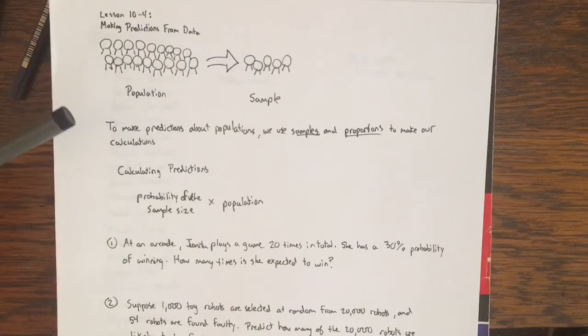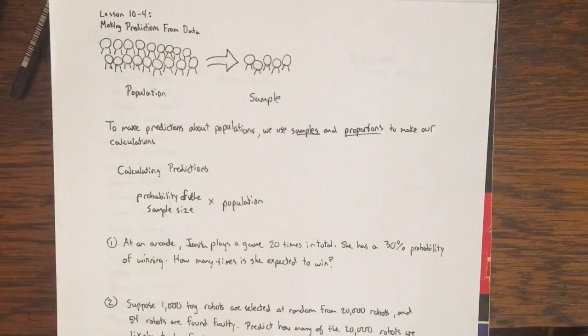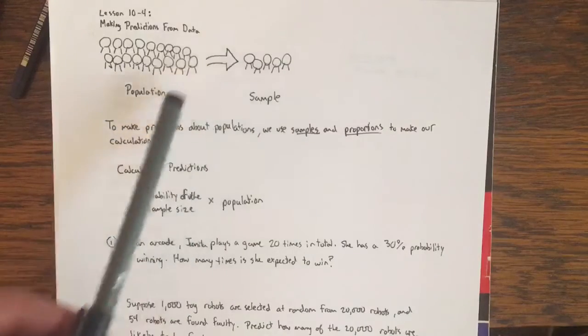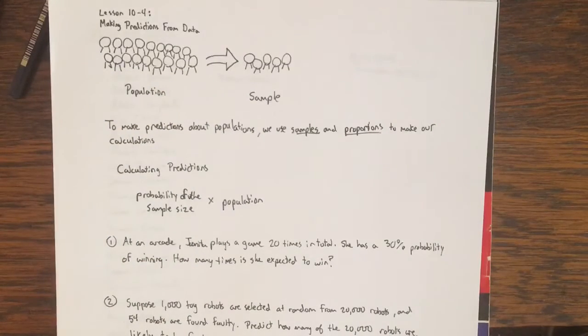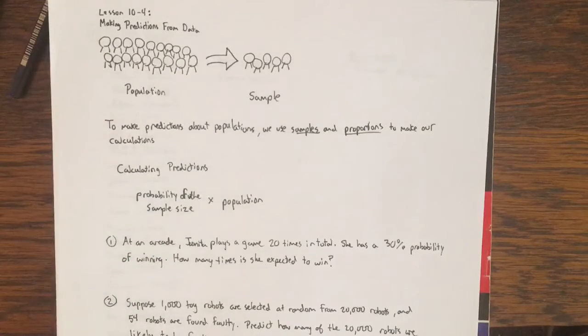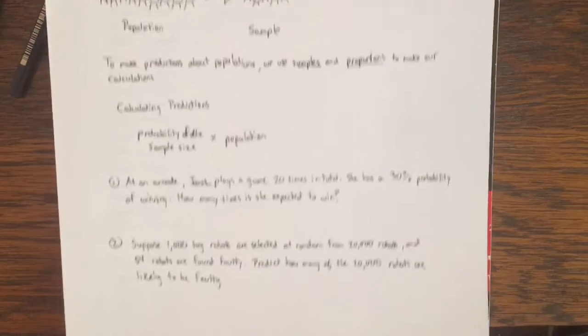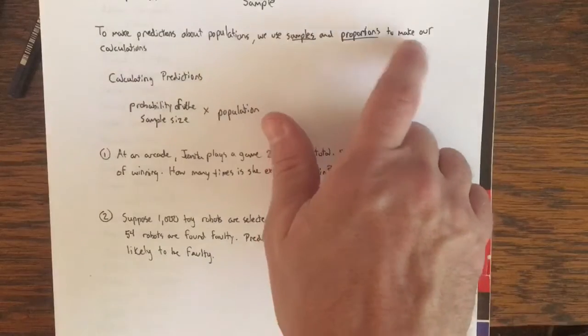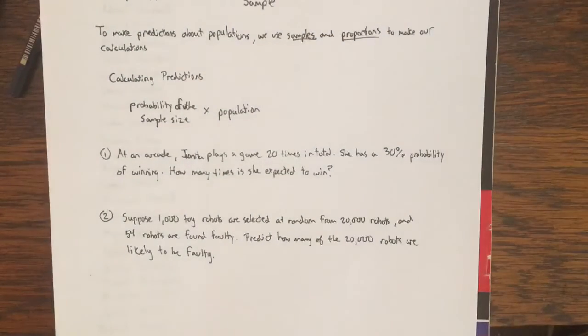So sometimes what people will do in order to make a reasonable prediction about how a group of people will behave or what the outcome will be, sometimes a sample of that population will be observed and making a comparison to the actual size. So to make predictions about populations, we use samples and proportions to make our calculations.